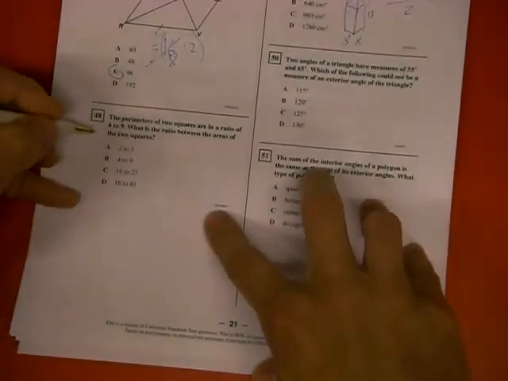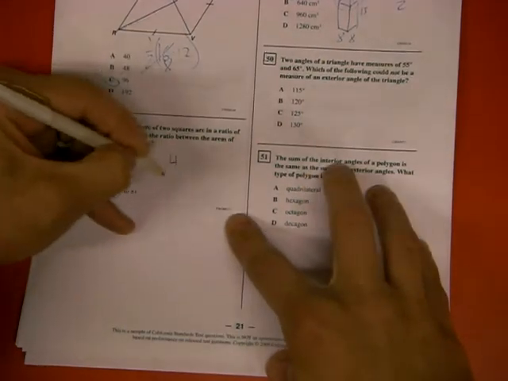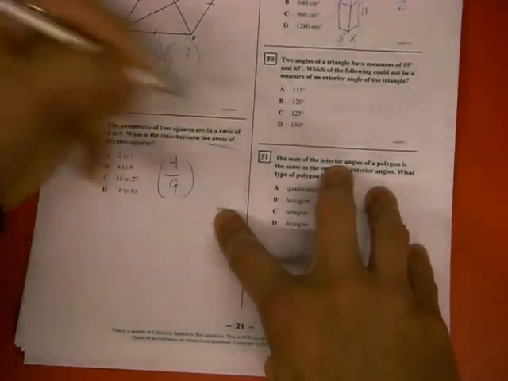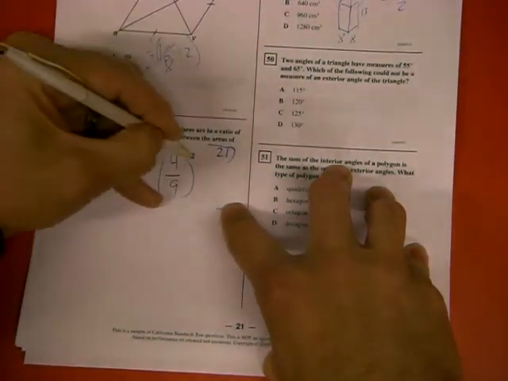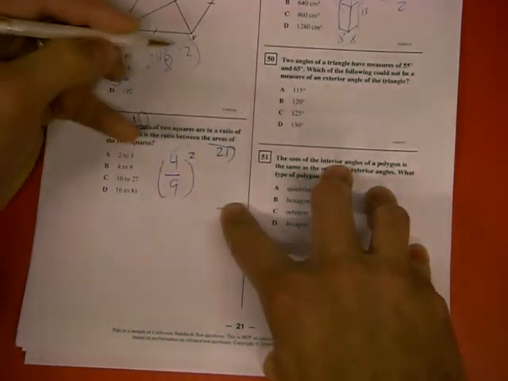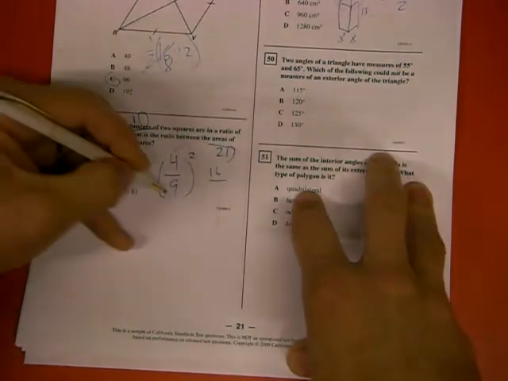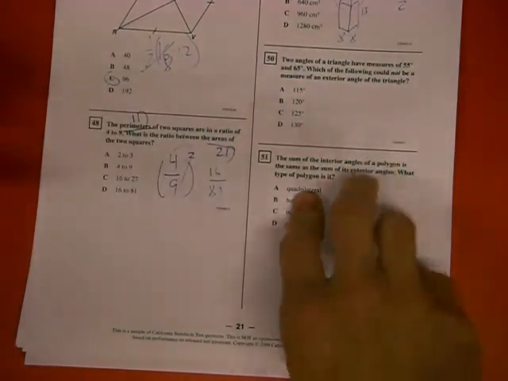The perimeters of two squares are in a ratio of 4 to 9. And I have to find the areas. Well, perimeter is one-dimensional. Area is two-dimensional, so I better square this. 36. No, not 36. What is 4 squared? 16. 9 squared is 81.